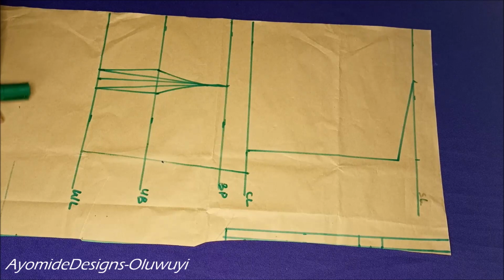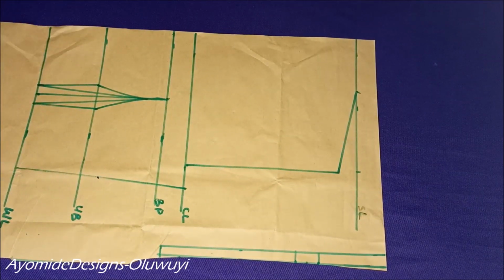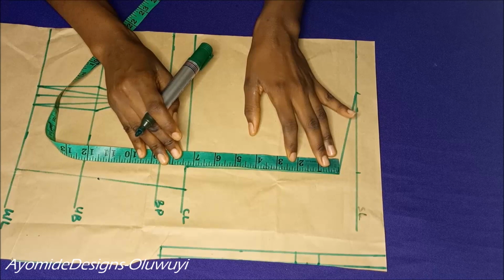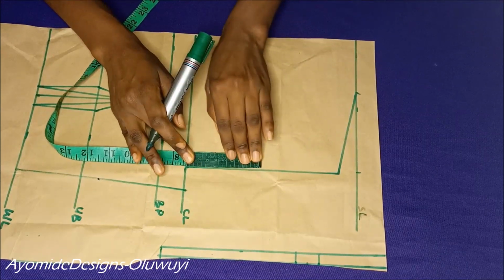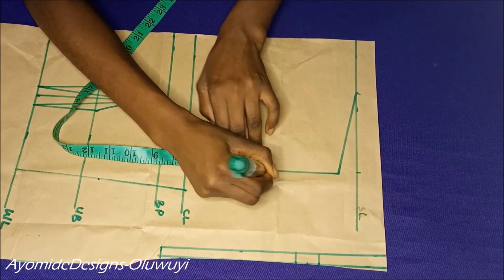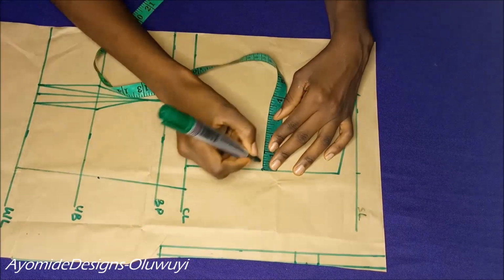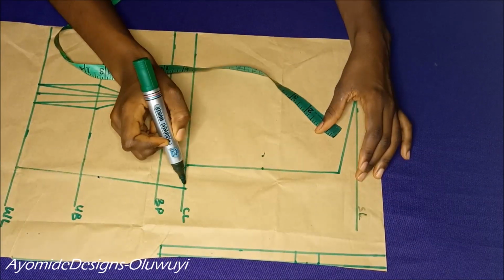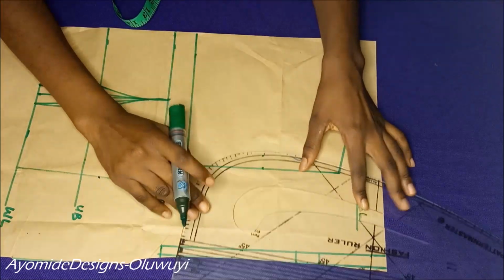So guys, the next thing I'm going to be doing is to draw in my armhole. And to draw in your armhole, all I have to do is to get the midpoint of my chest line. So in order for me to get that midpoint, I will just fold over my tape. This is a very cheap way to get your midpoint instead of using a calculator. Then from there, I'm going to be coming inwards by 0.75 and I would connect the point to my bust measurement on the chest line.